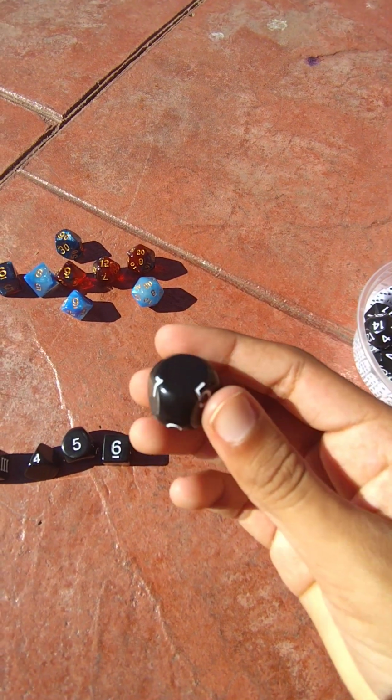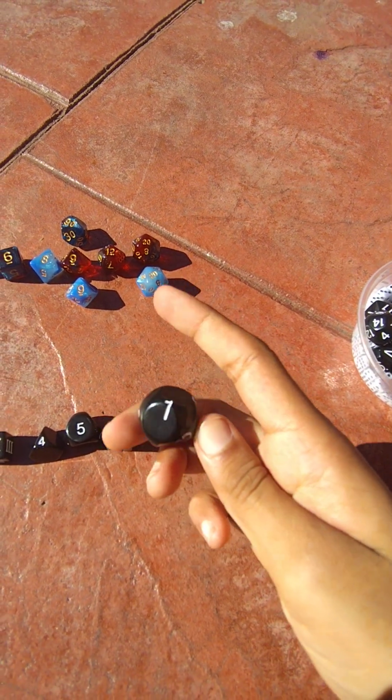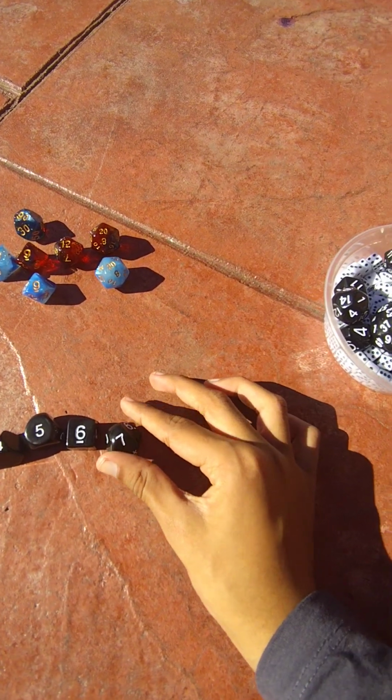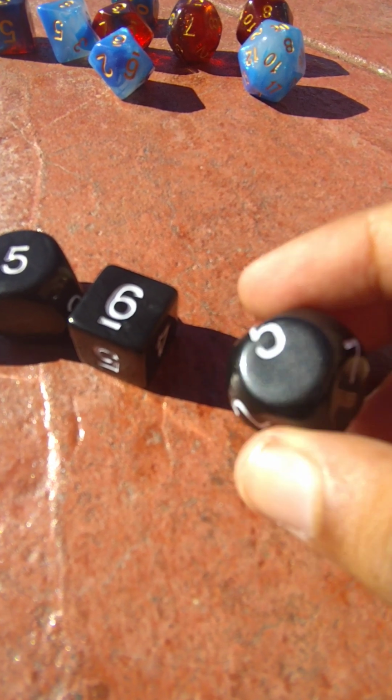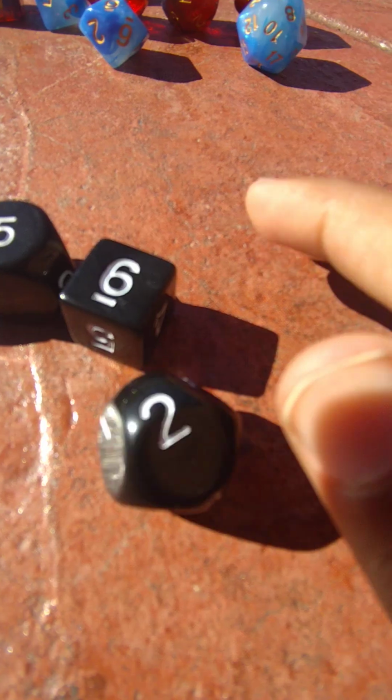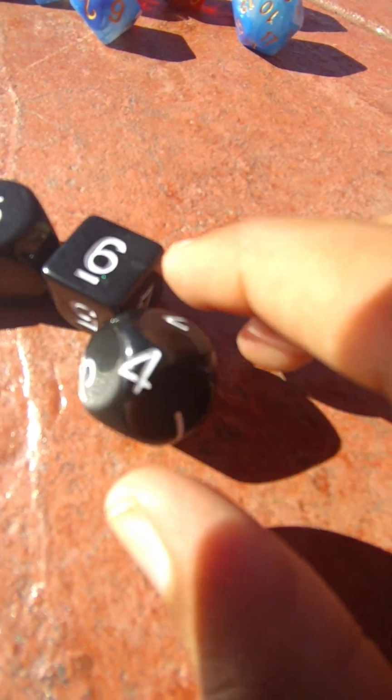I have this weird 7-sided dice, which surprisingly, I figured out that, where is it?